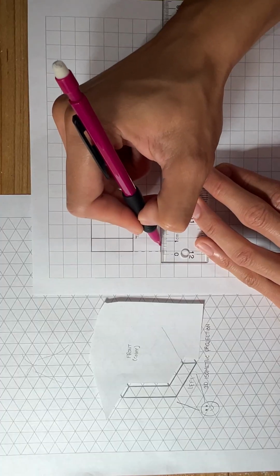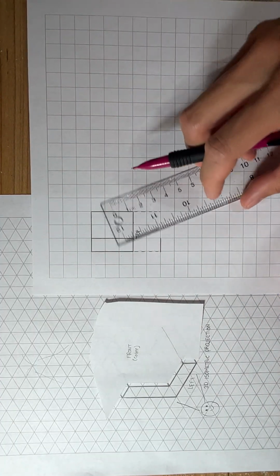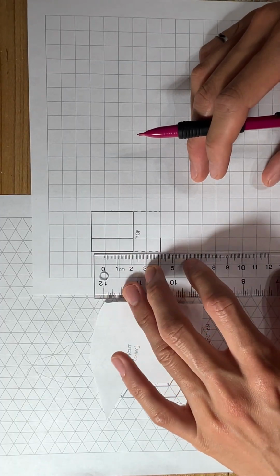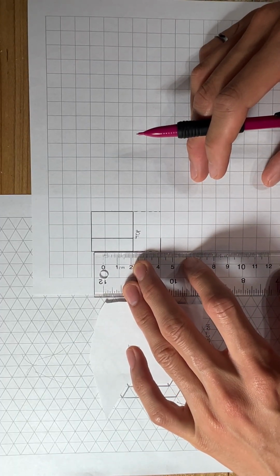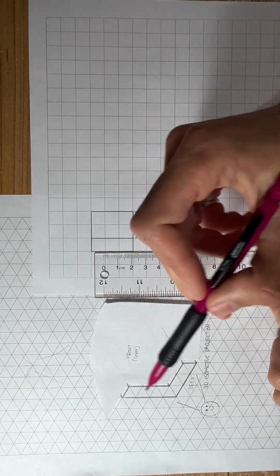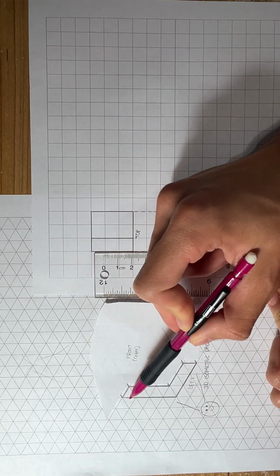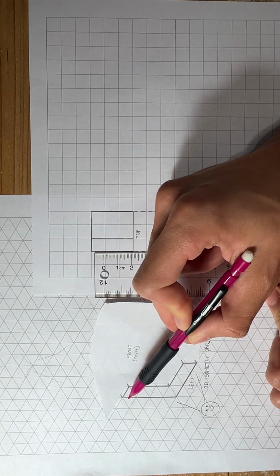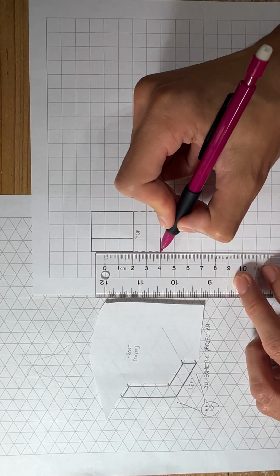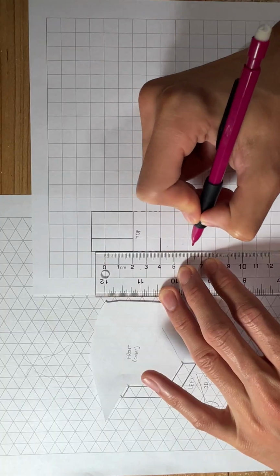Sometimes you have to have a couple left and right strokes in order to get the solid, thick, bold line in. So next thing, connecting this line is a vertical down. So how many grids is this? This is 1, 2, 3, 4. So 4 grids down.